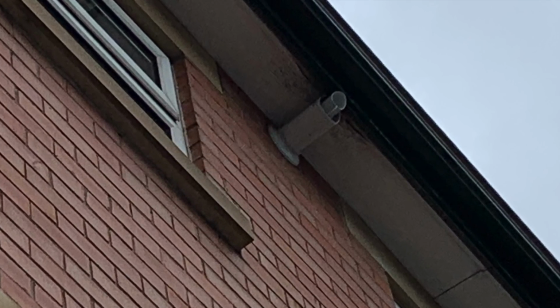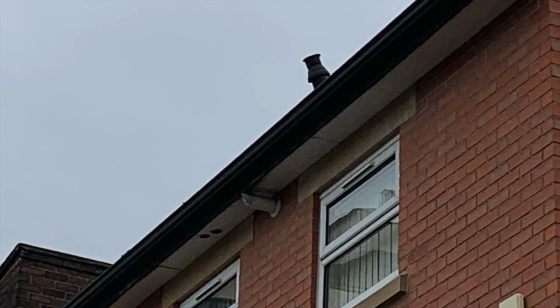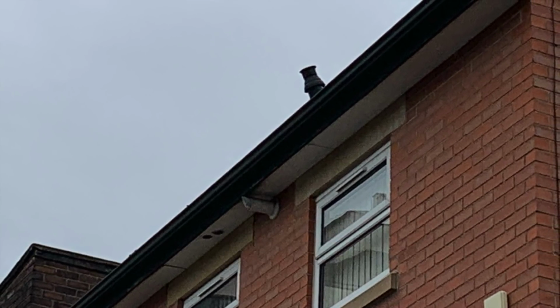Now there are some situations where you can stick the flue out. This is a Glowworm or a Vaillant flue, and they do allow you to stick the flue out of the wall when you're under eaves, but the flue needs to be 200 away from the eaves and 25mm away from the guttering, and you can see it isn't either of those.